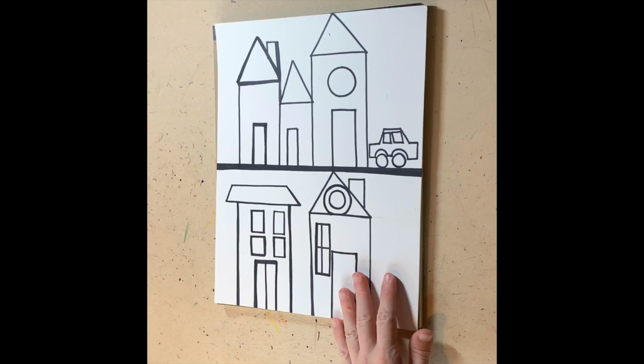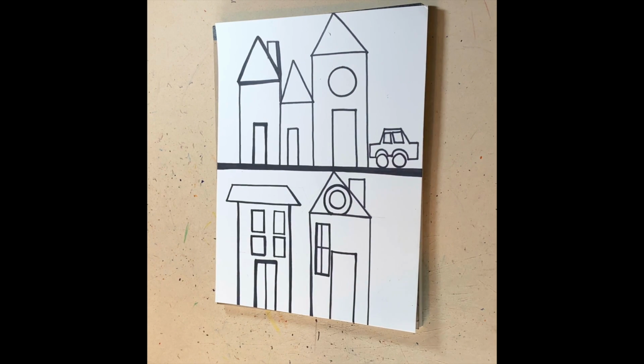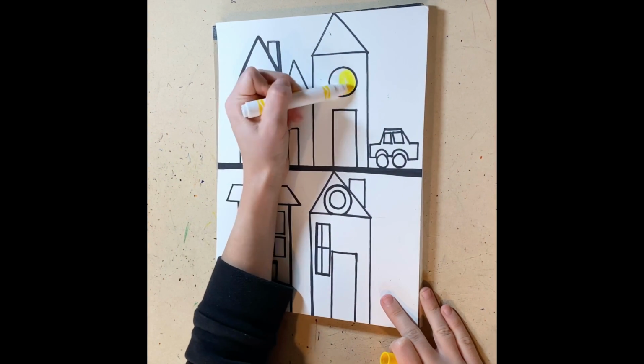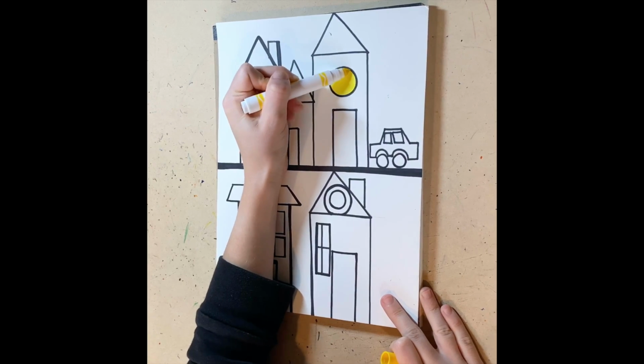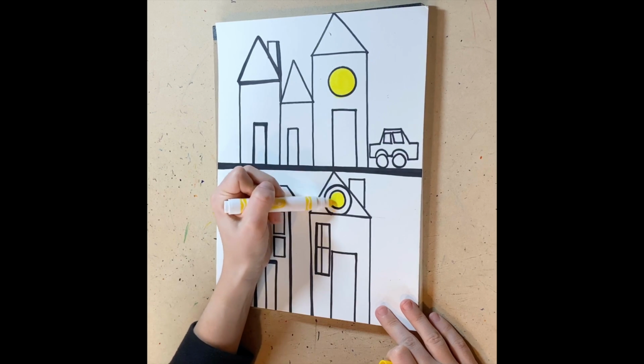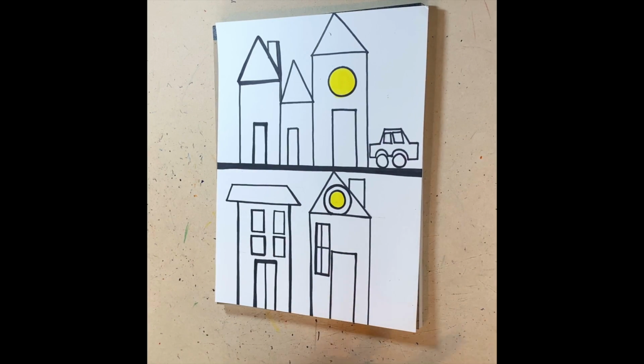So now that the outline is completed, I'm going to pick a color and I'm going to color all of the houses using different colors that I have.